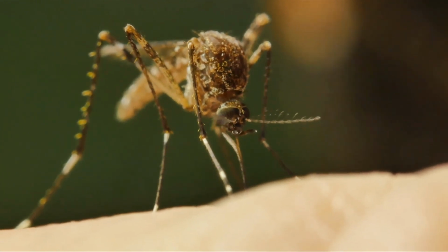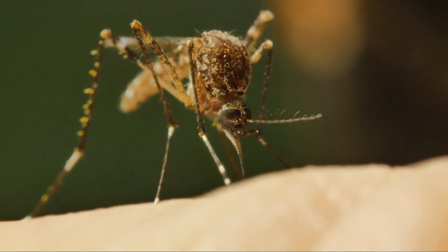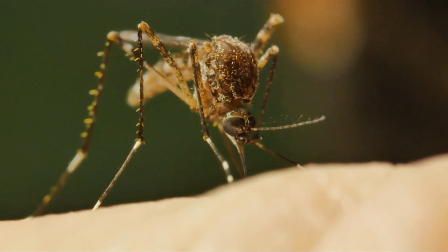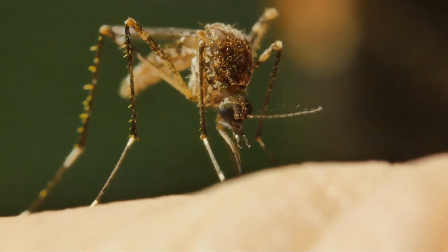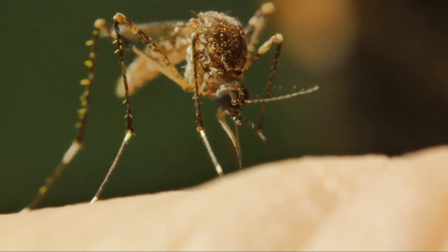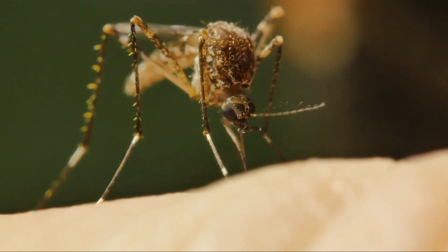Malaria is a devastating disease, but it's not the only one these mosquitoes carry. As we delve deeper into the world of mosquitoes, we'll uncover the other deadly diseases they can transmit and the global efforts to control them, so stay tuned.